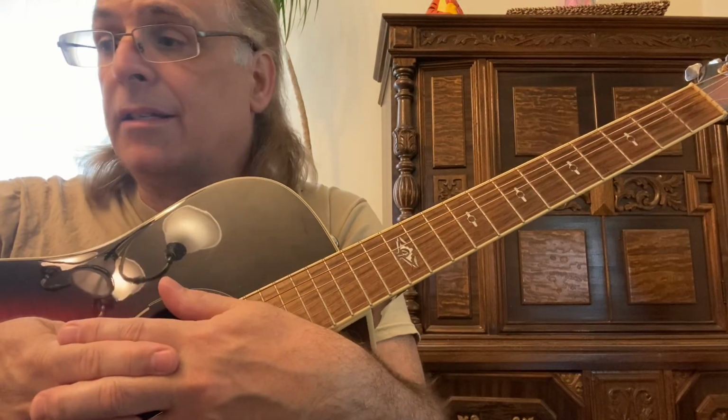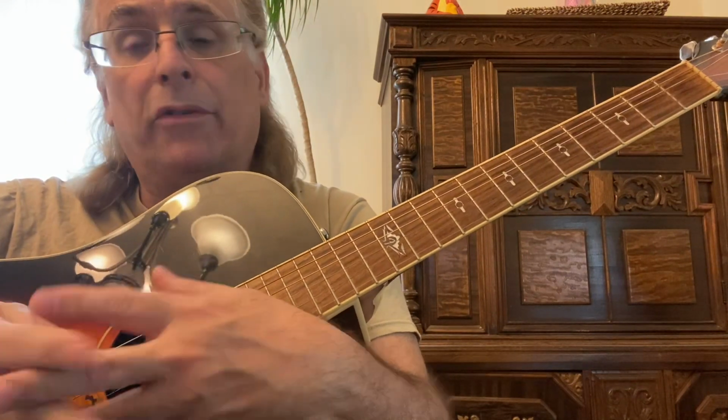Okay, this is the E pentatonic and natural minor scales. Just a few of them that you can play.